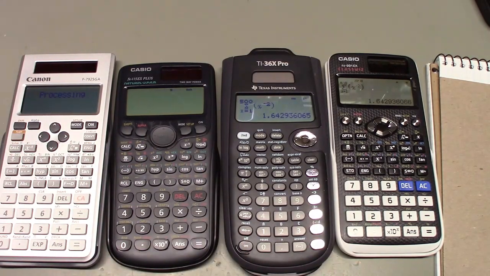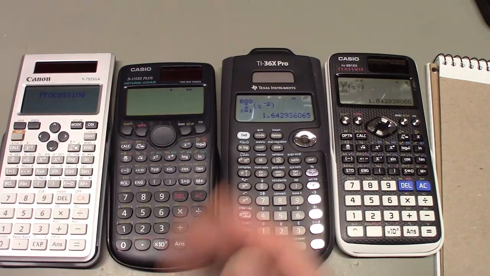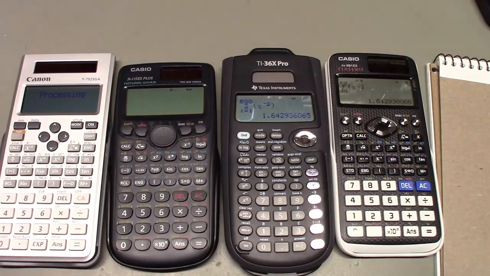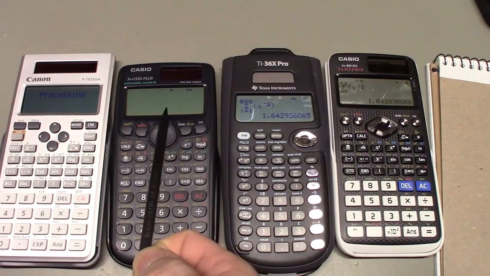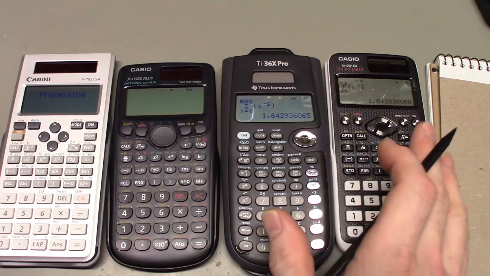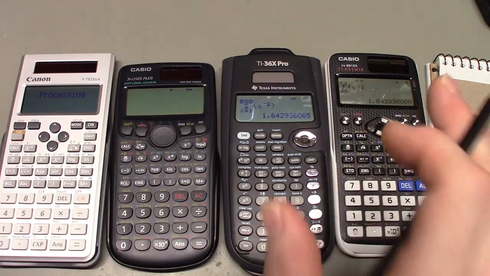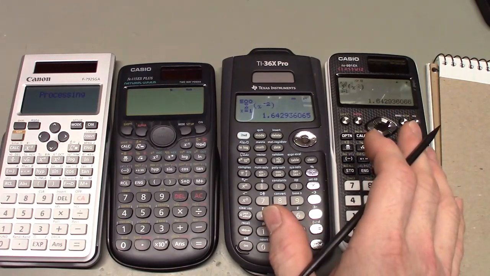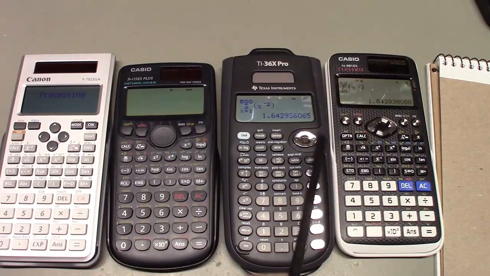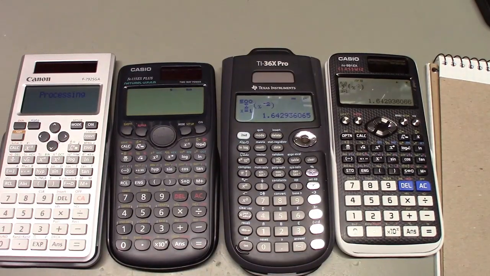If you're in a timed test, you're just sitting here twiddling your thumbs, not doing anything, still waiting for the calculator to spit out an answer. So that's the one thing with the better calculators: you get what you pay for. They cost a little bit more, but obviously do the math a lot faster. And they get a lot faster than these, and I'm going to show that next.